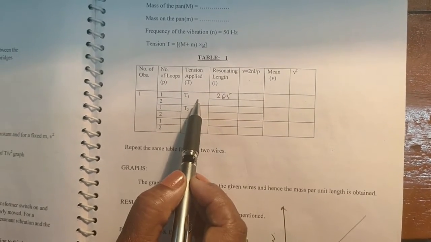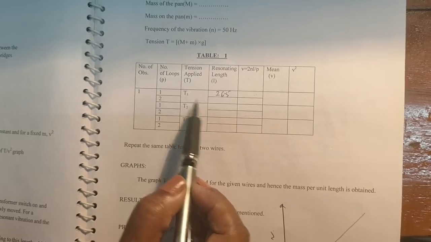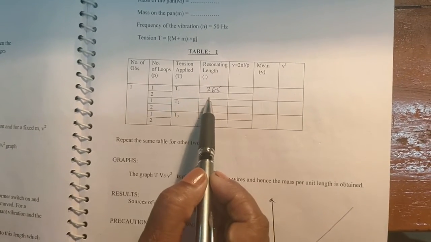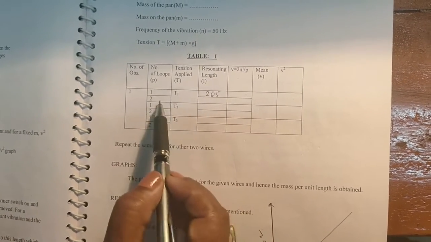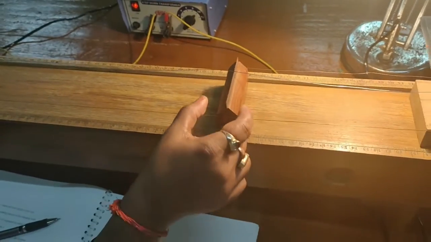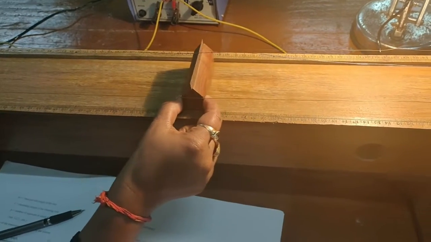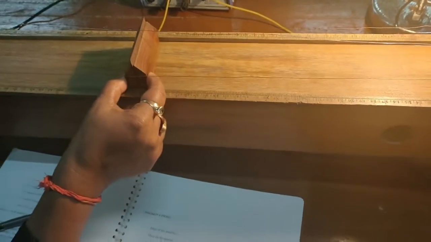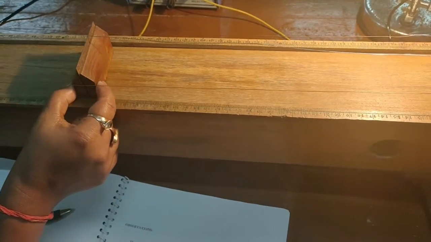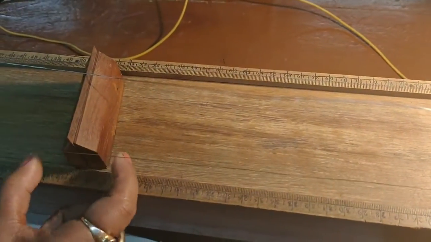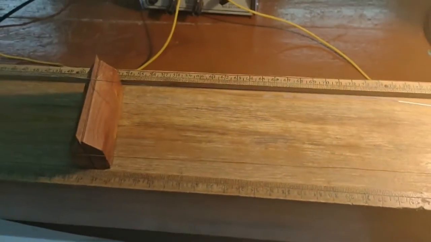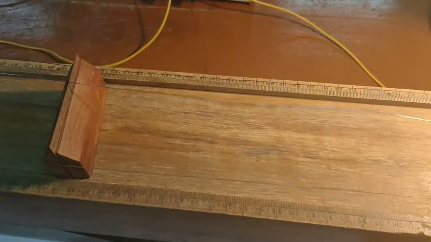Now for the same tension that we applied, we have to find the second resonating length, that means the second loop. We have to find it like that. Now here you see the second resonating length, that means second loop.